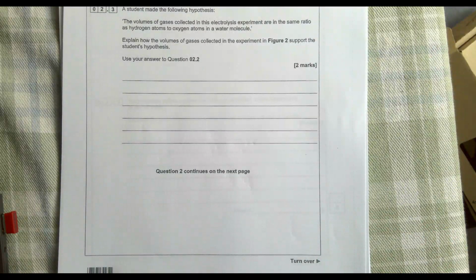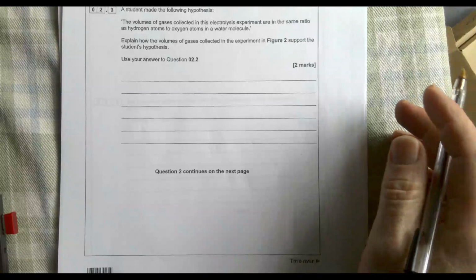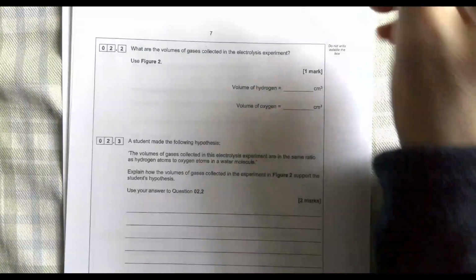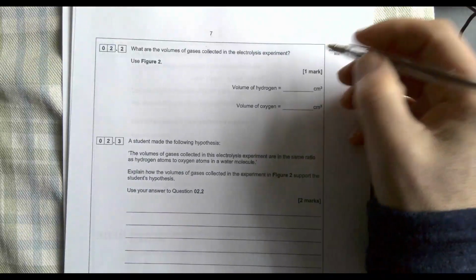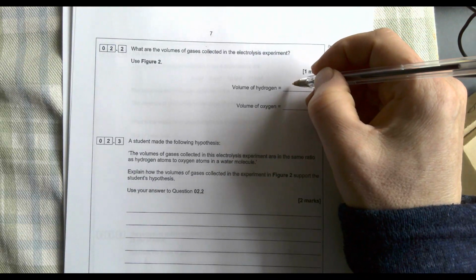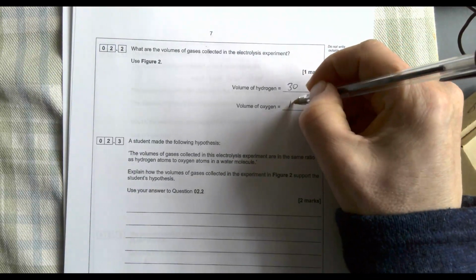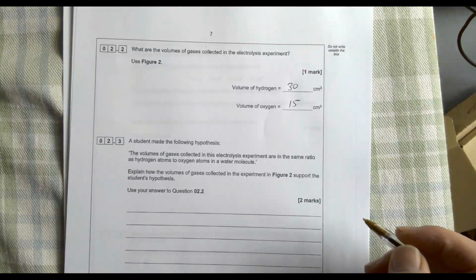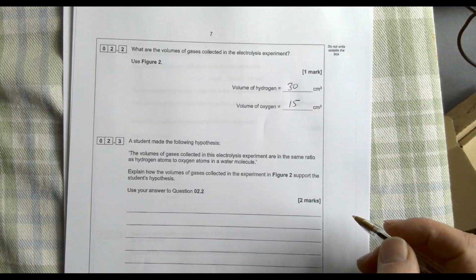What are the volumes of gas collected? So this question was done pretty well. All you've got to do is read off the measuring cylinders. The volume of hydrogen was 30 and oxygen 15. Hopefully a pretty straightforward question there. Most of you got that without any bother.